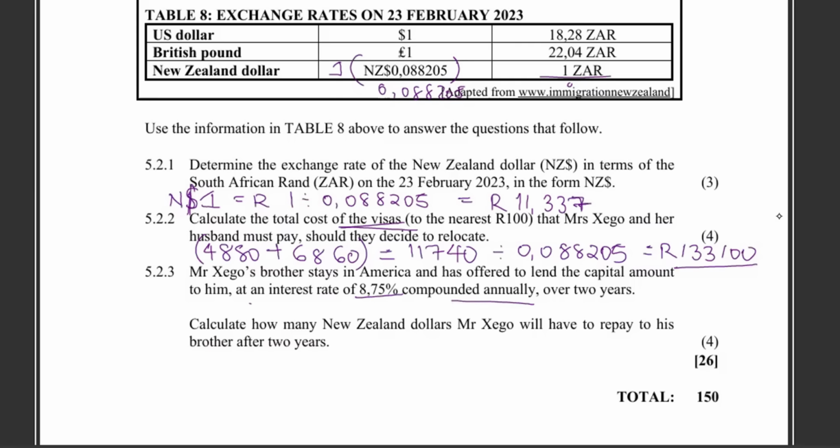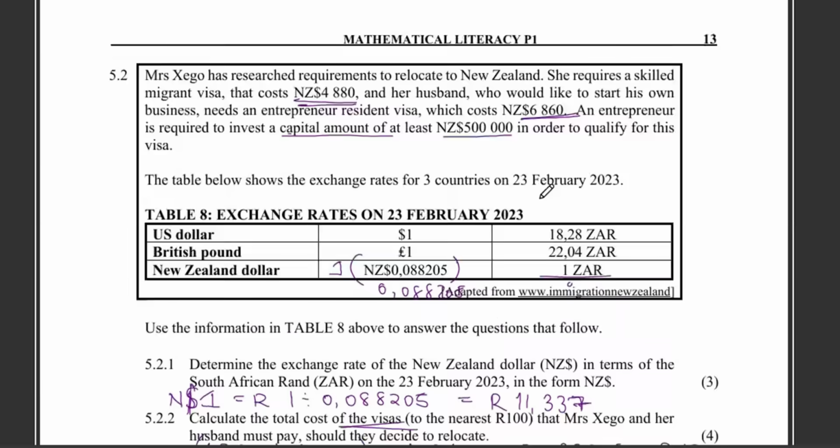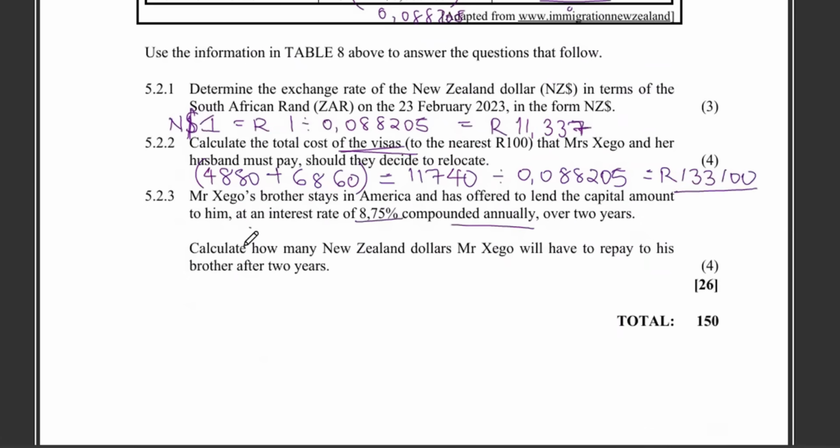Calculate how many New Zealand dollars will Maseko have to repay to his brother after 2 years. They say the brother offered to lend the capital amount. The capital amount, which is 500, maybe the capital amount of this much. So let's see how much you calculate in New Zealand dollars.